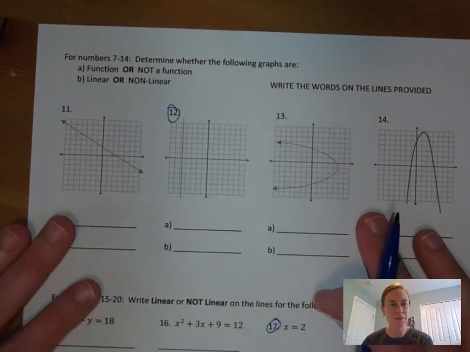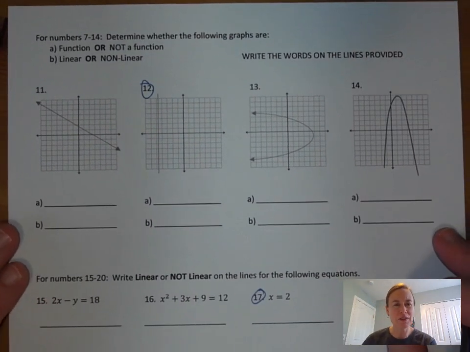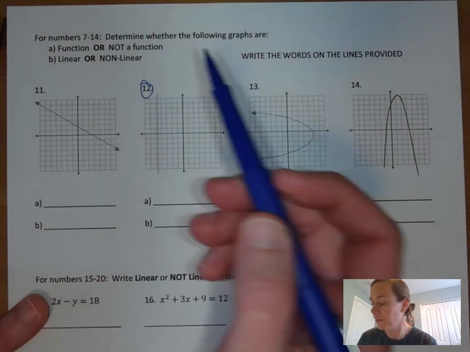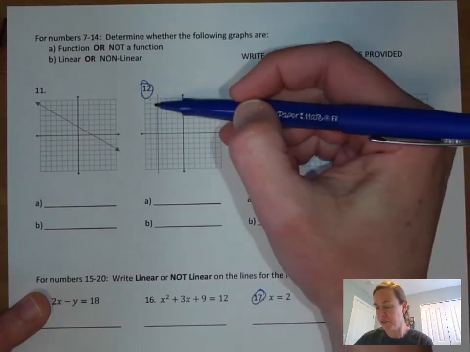So here we have numbers 7 through 14. Oh, this is just continuing like the other section. So function or not a function, or linear or nonlinear. So first of all, function or not a function. Now we have this graph right here.